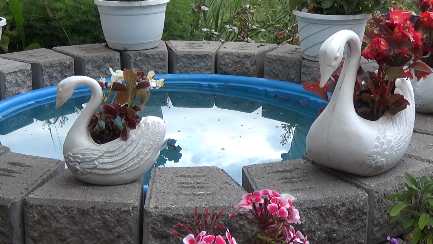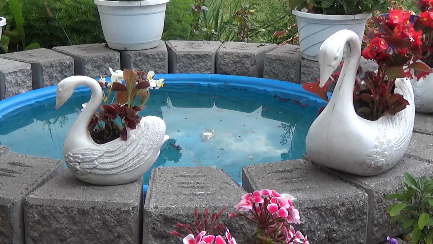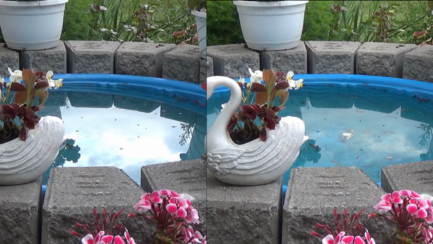Now let me turn the polarizer a little bit and put it at the right angle and see how easily I can eliminate the reflection. It's going, and all of a sudden you see that there is my watch under the water. And here you can see both images side by side.